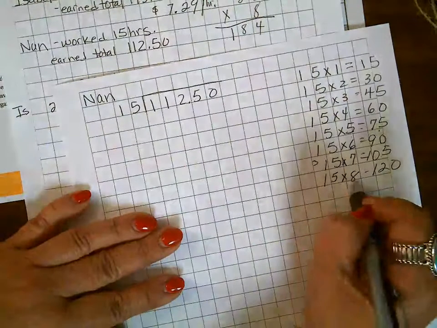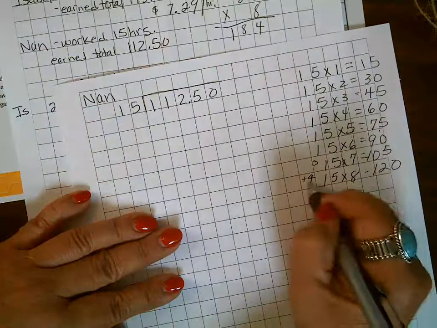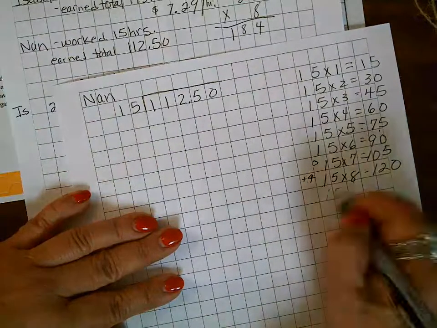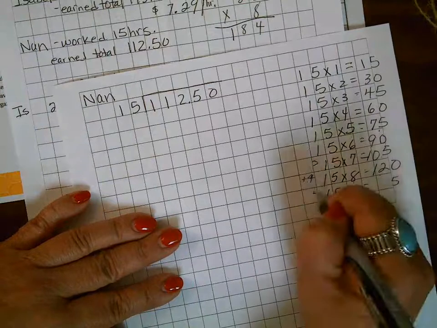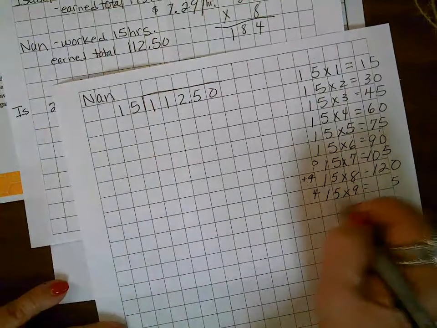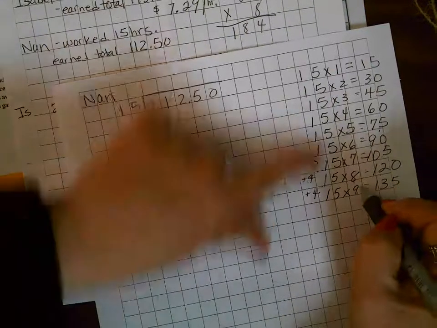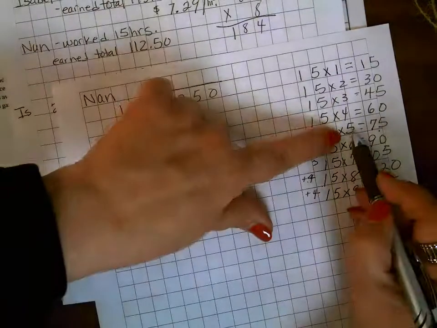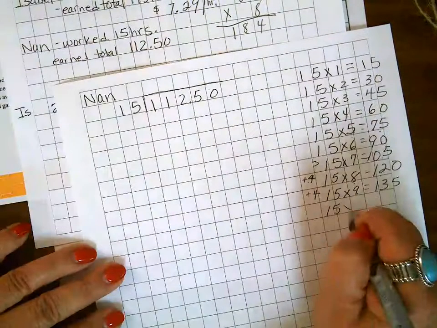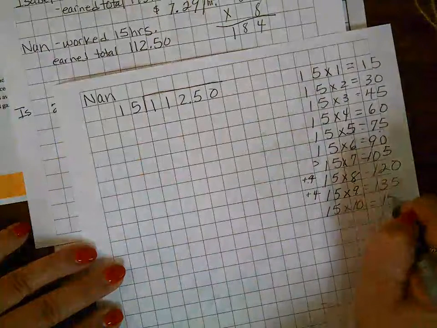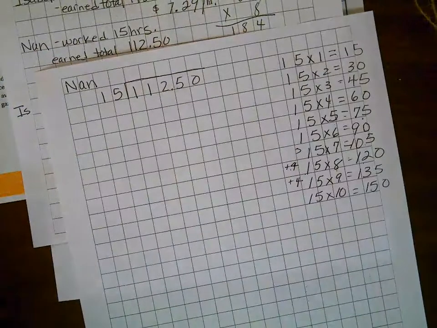Because if you had this one, 8 times 5 is 40. Regroup my 4. 8 times 1 is 8, plus 4 more is 12. 15 times 9, that's 45. And so 9 plus 4 is 135. Is this what, 135? My 5 and my 4, that's 135, right? And then 15 times 10, it's 150. All right. So different ways of looking for those patterns.